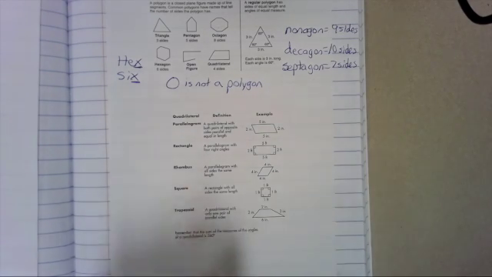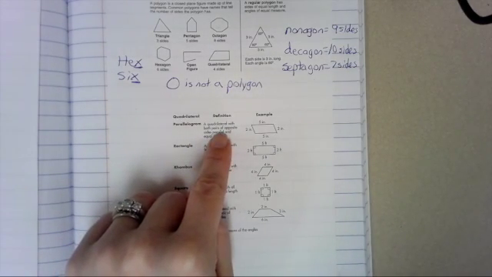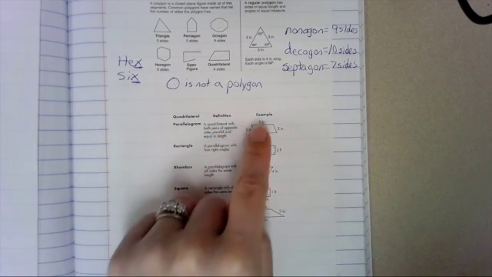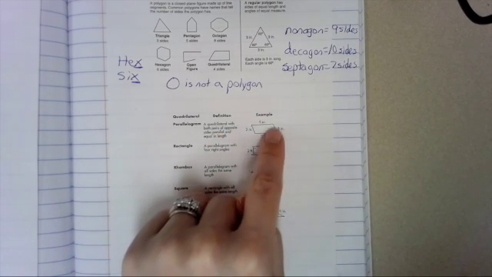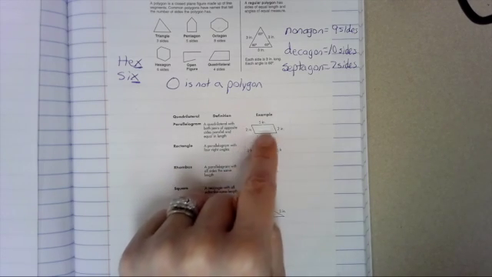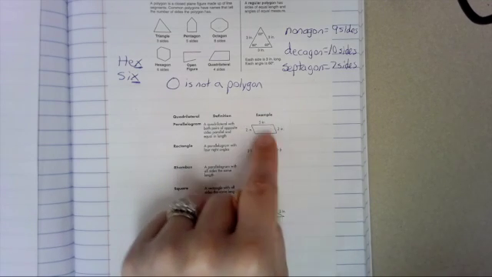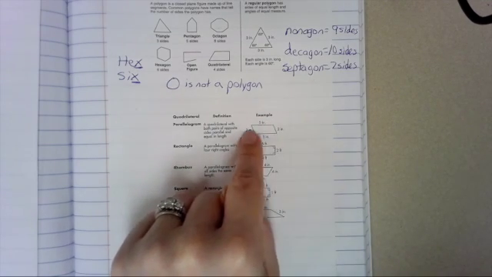So a parallelogram is a quadrilateral, so that means it has 4 sides. Opposite sides are parallel. That means they are side by side and they never touch. Opposite sides are parallel, and opposite sides are equal in length. So the top is equal to the bottom and the left and right are equal to each other.